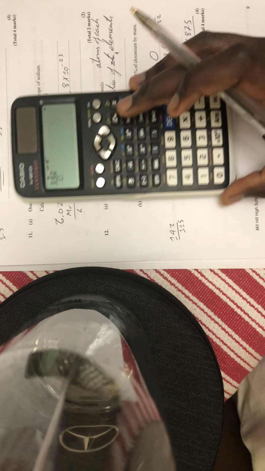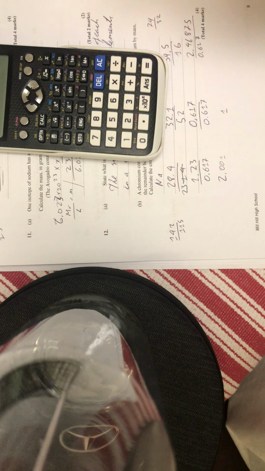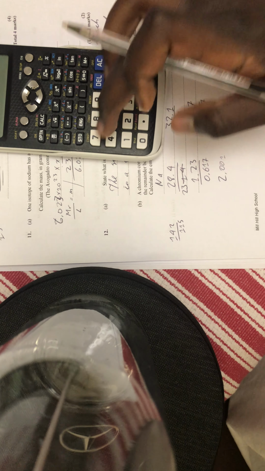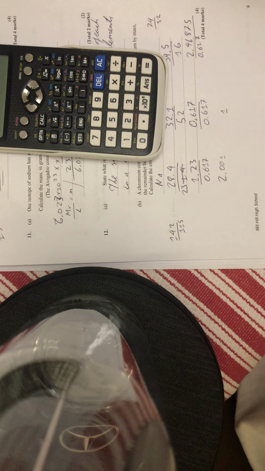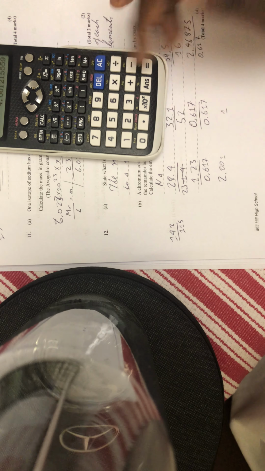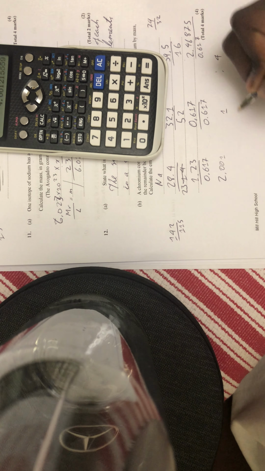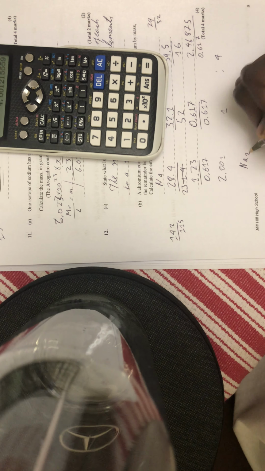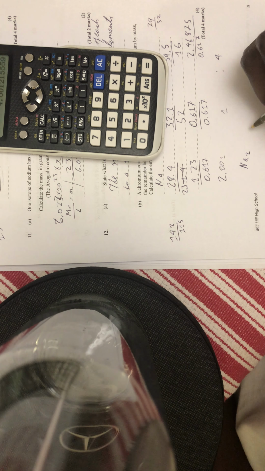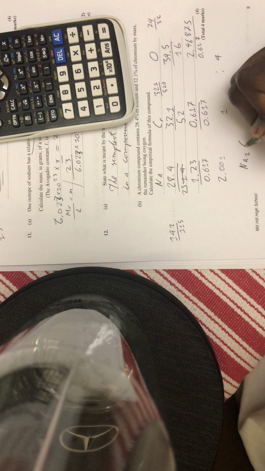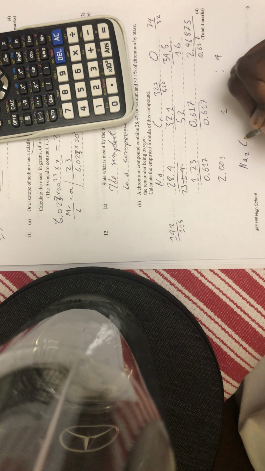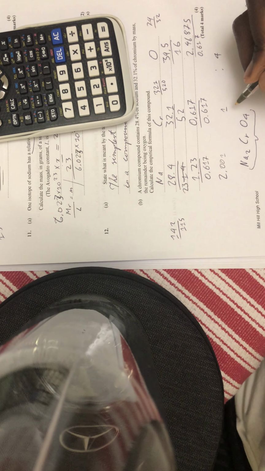Then 2.46875 over 0.617 gets you 4. So yes, Na2CrO4, and that's it.